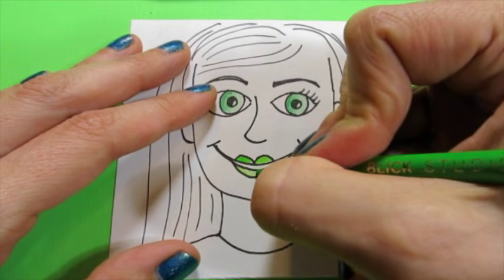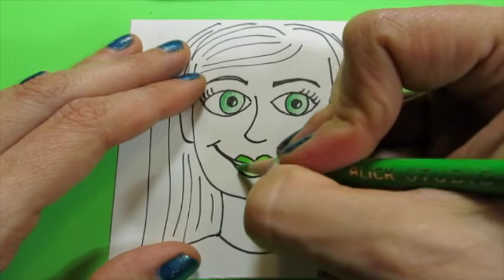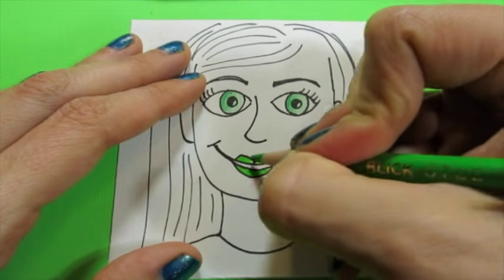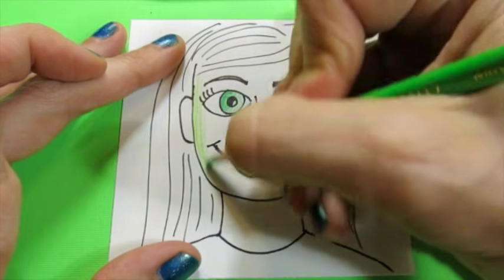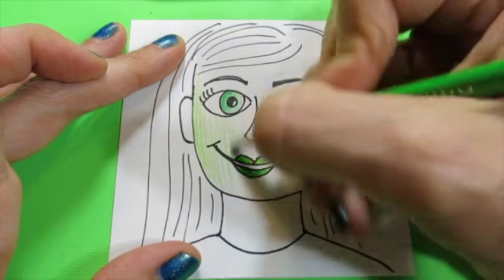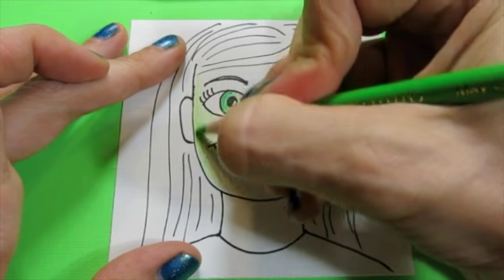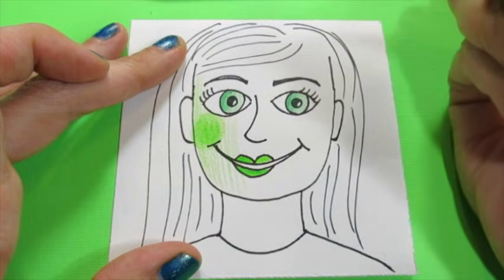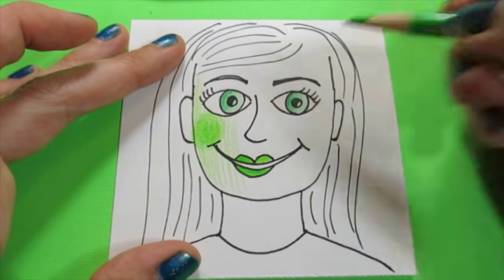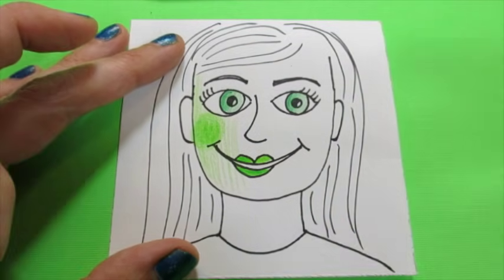Sometimes I can press lightly and get a totally different value. So you're going to need to color everything monochromatic. That means one color. But don't forget, you can press a little harder and change the value. All right, I'm going to work on coloring this and then we'll talk about using markers.